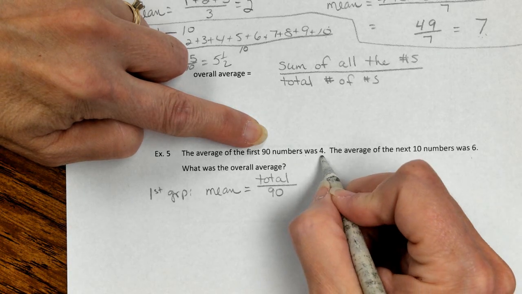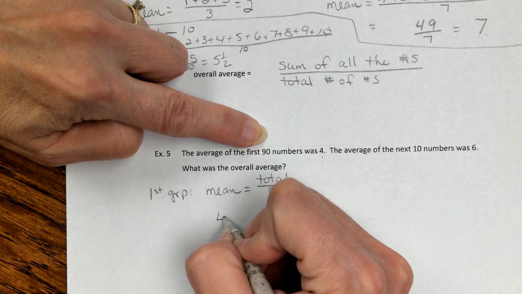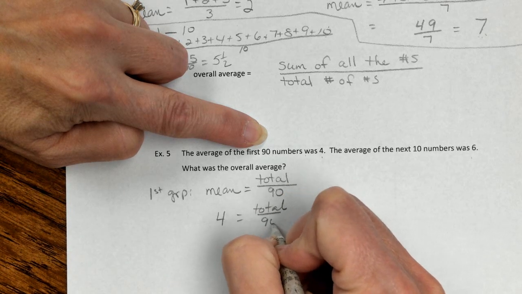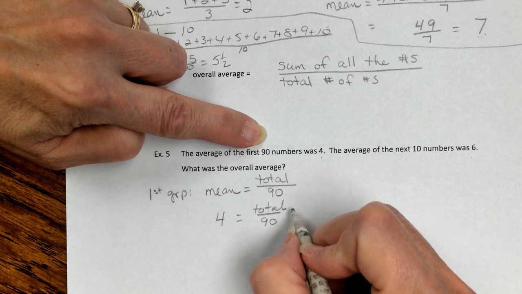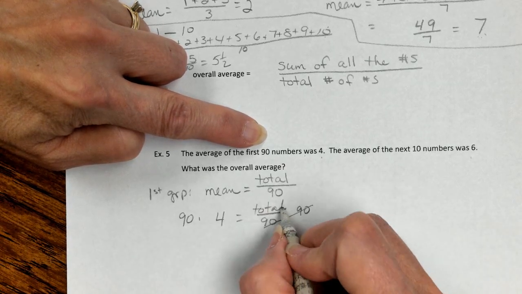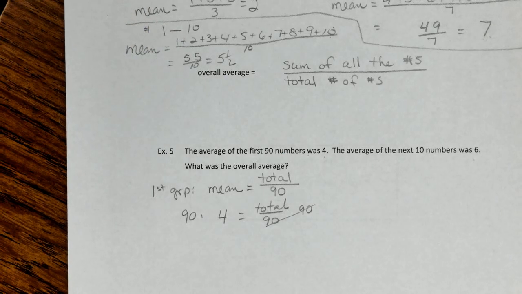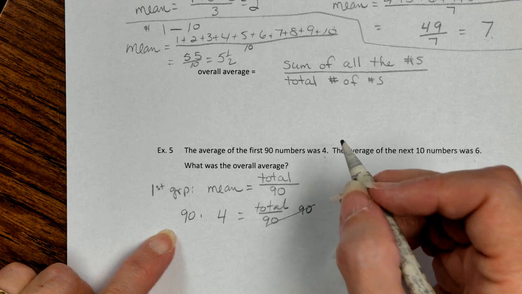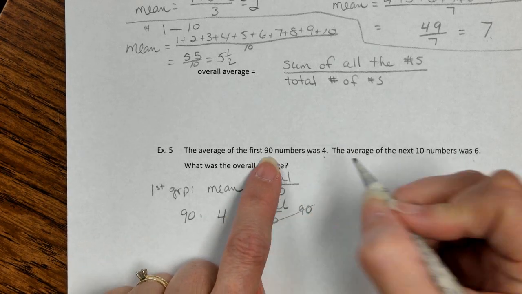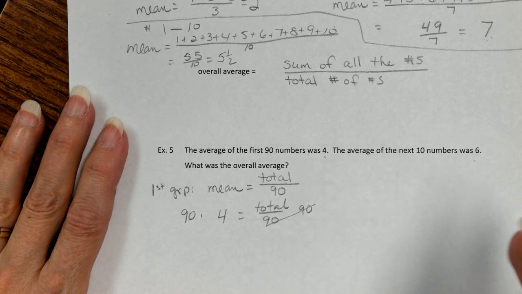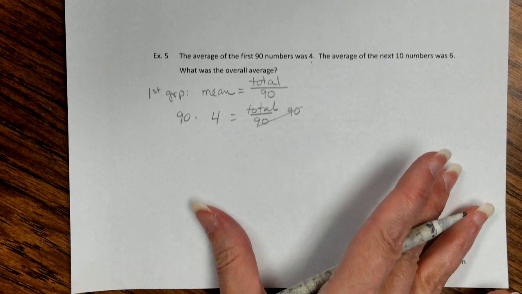And the mean was 4, so 4 equals the total divided by 90. So I could multiply both sides by 90, and that means the total, I don't know what all the individual numbers were, but they all added up to 360. See, so I can take the mean times how many numbers there were, and that gives me what they added up to.